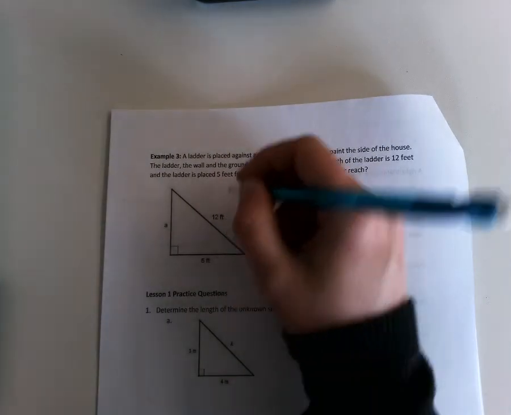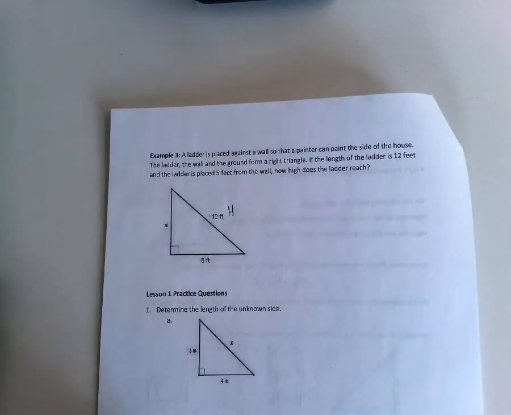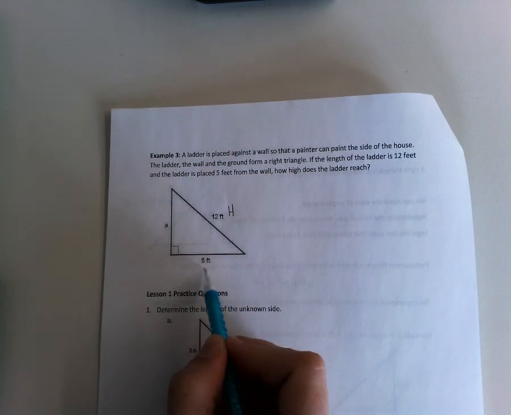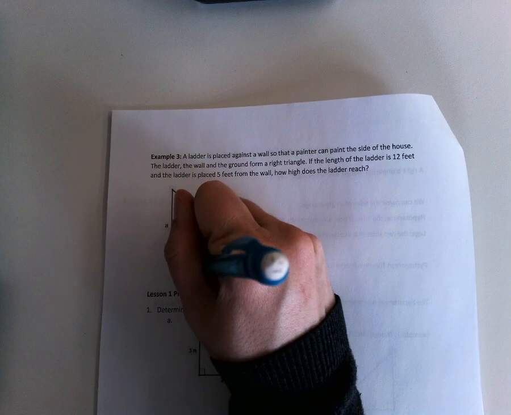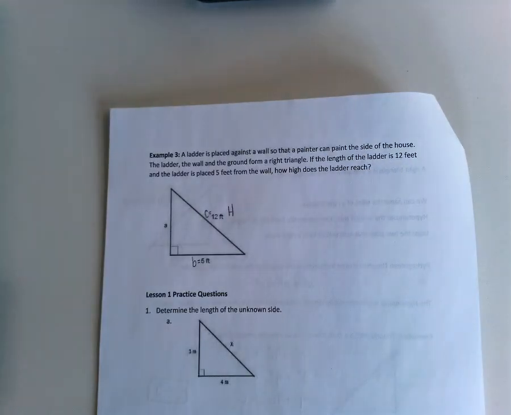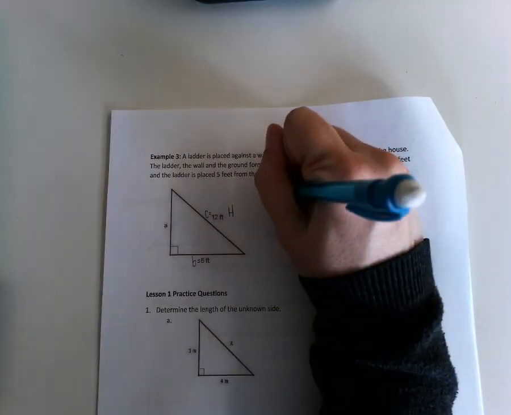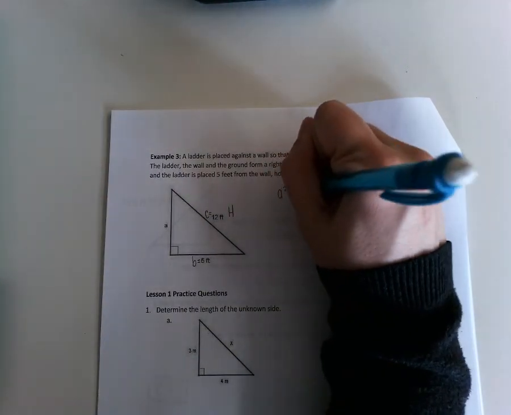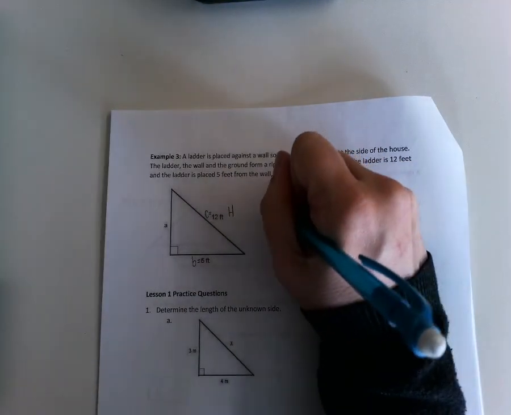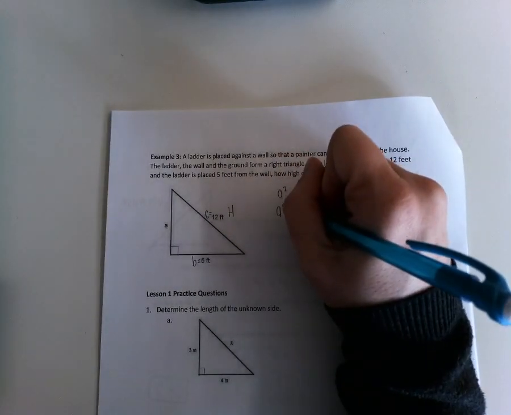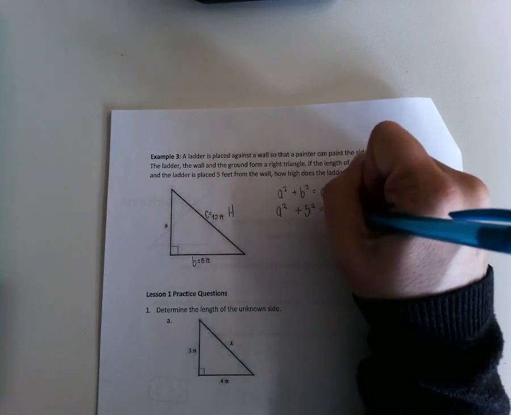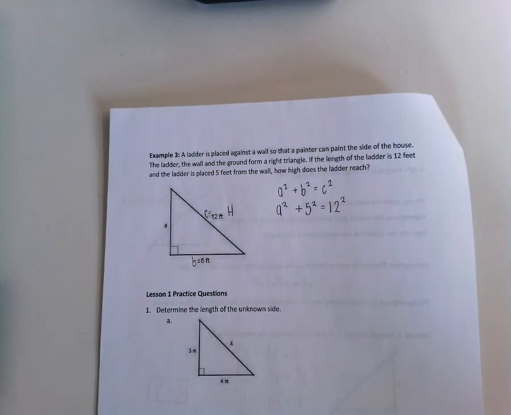So again, here, our hypotenuse is 12, and our sides are A, or our unknown, and we'll call this B. And I'm actually going to call this C so that it matches our equation. So A squared plus B squared equals C squared. So here, A is unknown, B is 5, and C is 12.